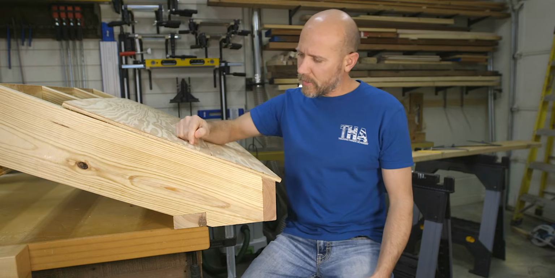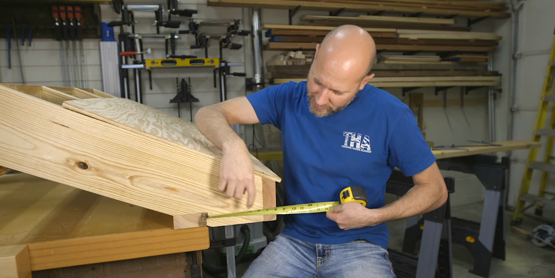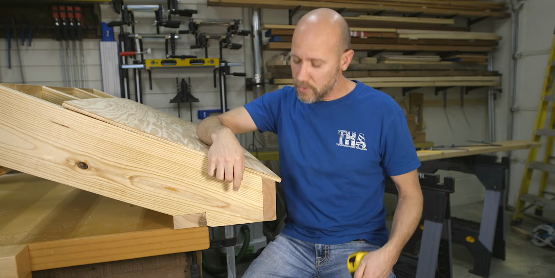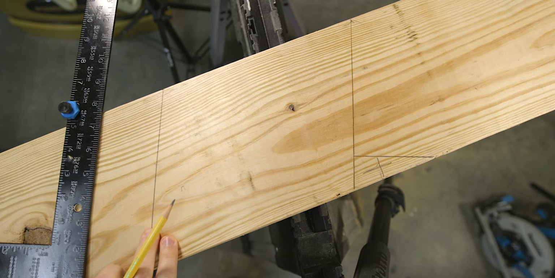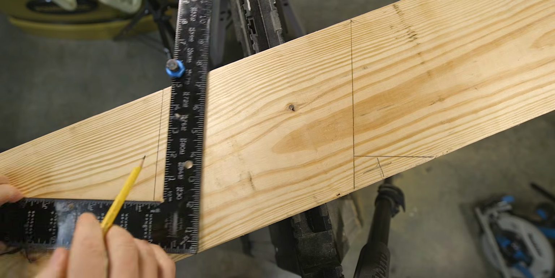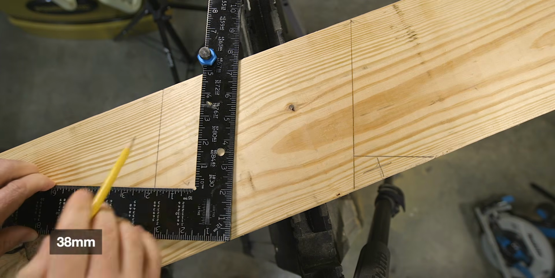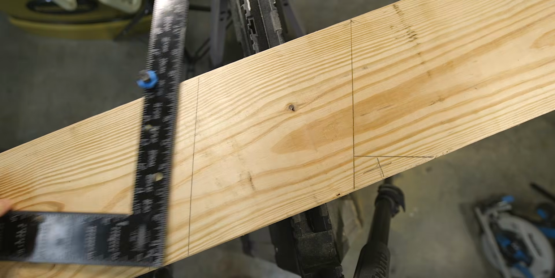Looking back at our mock-up now, you can see that if I pull a tape measure, I have an 8-inch overhang, but that includes the sub-fascia, which is this board here. Let's lay out that location of the sub-fascia now. Simply use the square as the 1.5-inch spacer and draw another line on the right side. With the sub-fascia line now drawn, it's time to draw this soffit cut line.